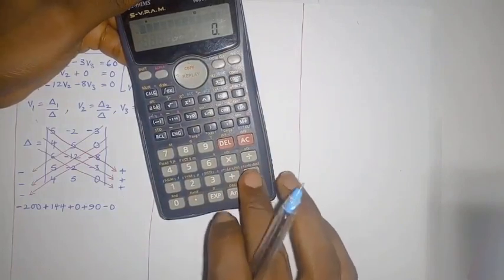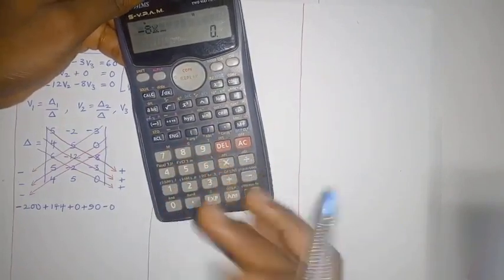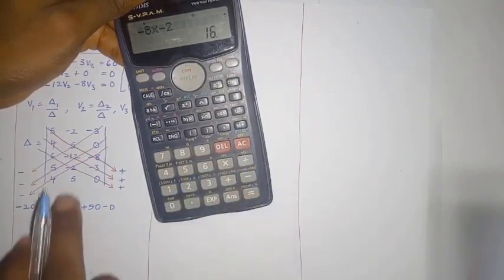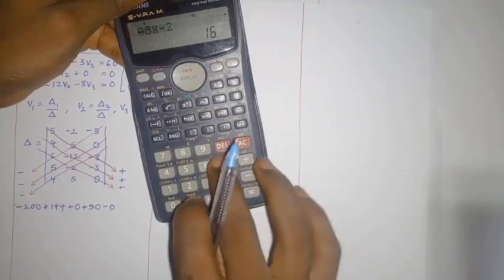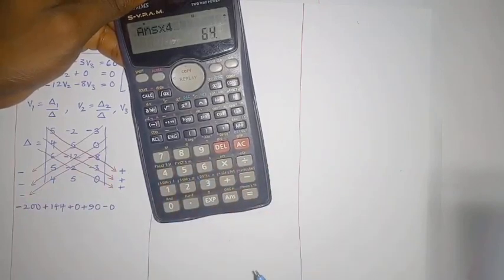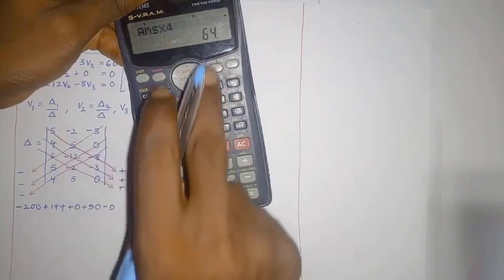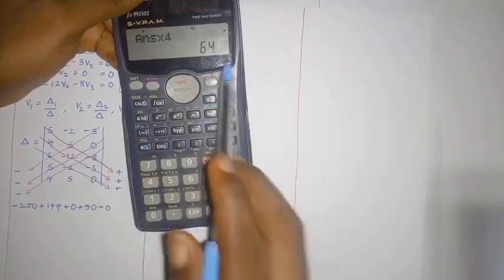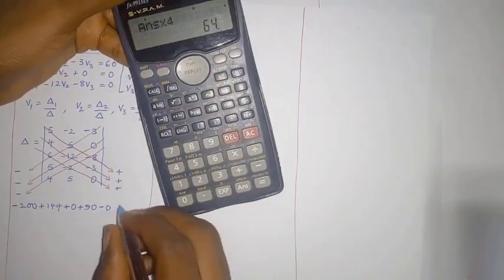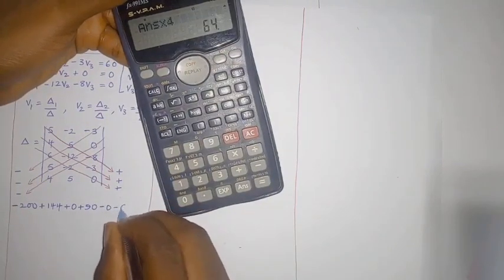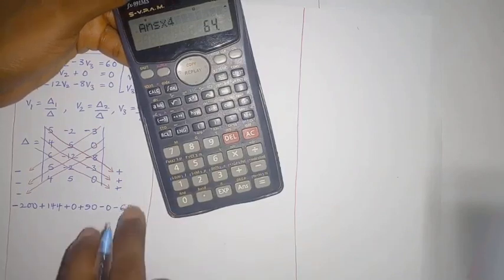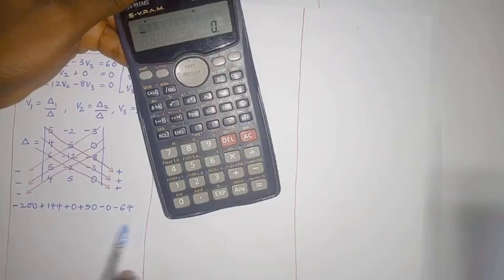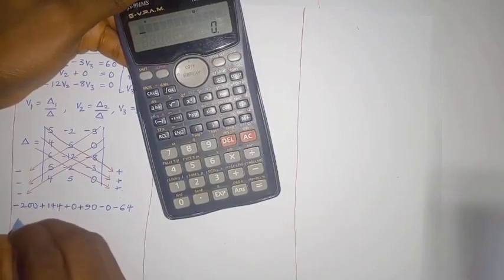Now, don't doubt. Let's try that. It's not everything you'll be using your calculator. Some are simple. You see, 16 times this 4 times 4. It gives me what? 64. Now that 64 times this minus. That 64 is positive already. 64 times minus. It will now give me minus 64. Now let's check the algebraic sum of this to get my determinant.